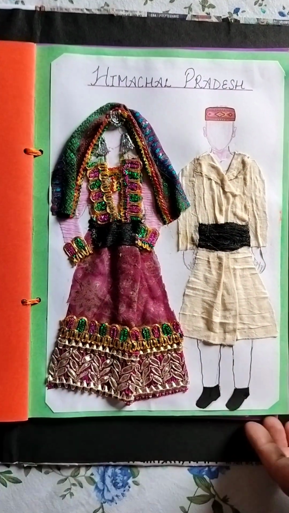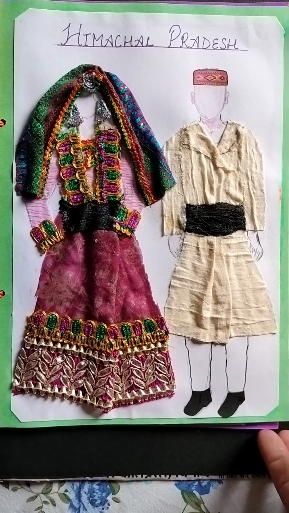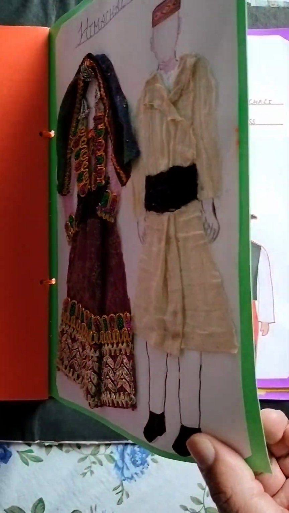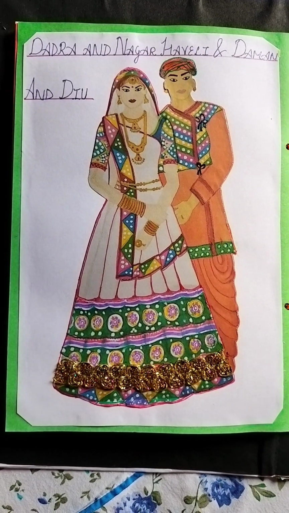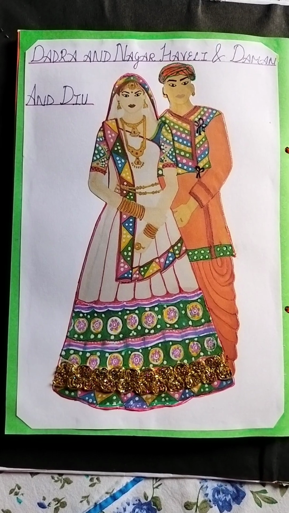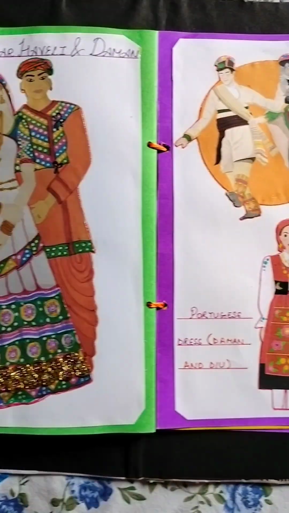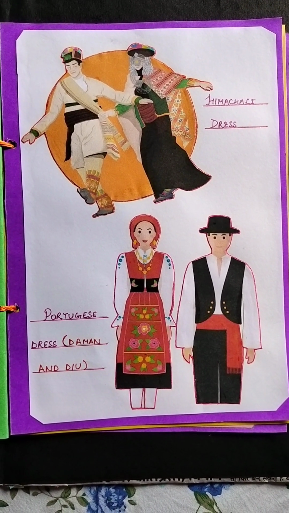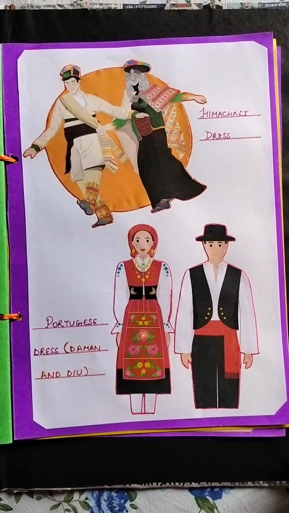So here is what I made for Himachal Pradesh, the traditional dress of the Gaddi tribe, and for Dadra Nagar Haveli, we just put up a Gujarati dress because Gujarati culture is an integral part of their culture as well. And also Daman and Diu has Portuguese culture, so the Portuguese dresses are also a key part of their tradition.